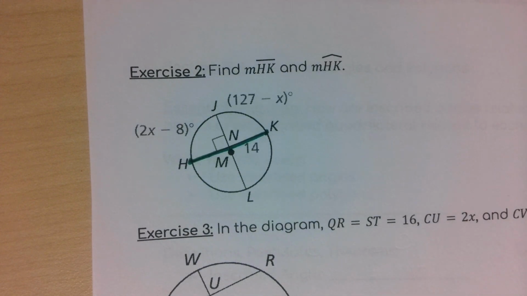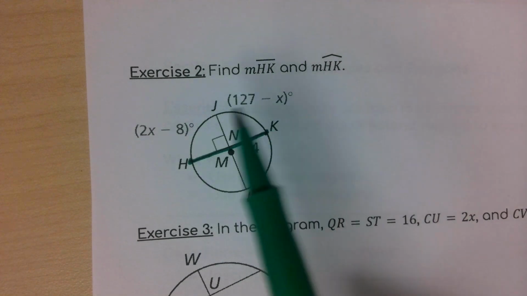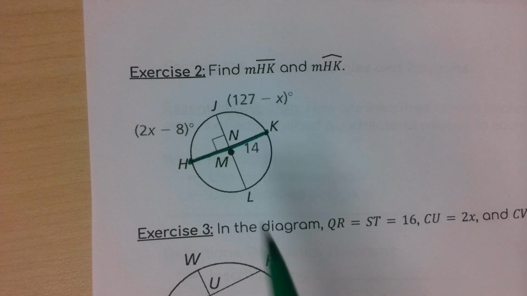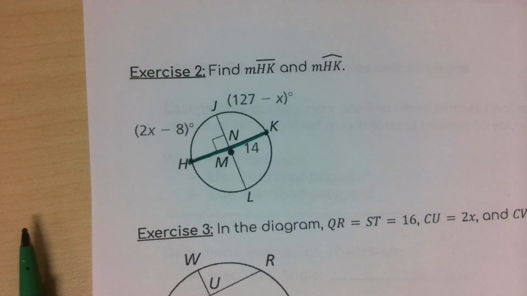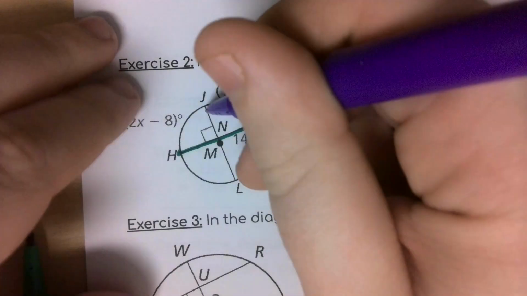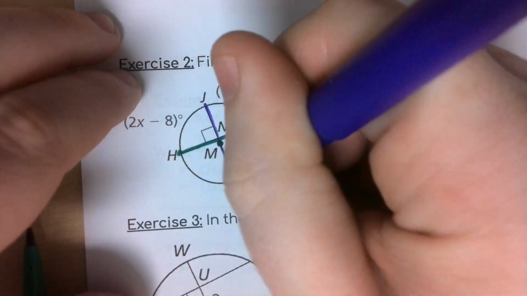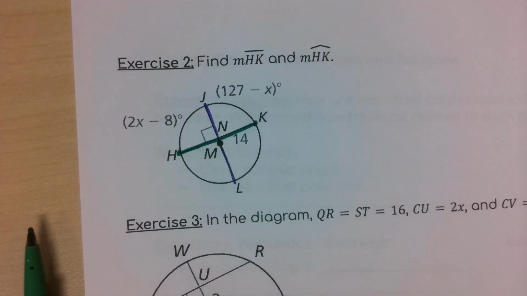Well, what do we know about this regular chord? We can see that line segment JL cuts through it perpendicularly. But what's special about JL is, isn't that a diameter because it goes straight through the middle? The rule is, if there is a diameter that cuts through a chord perpendicularly, that chord has to be cut in half.